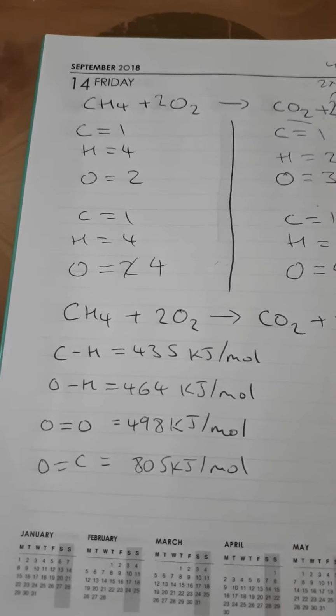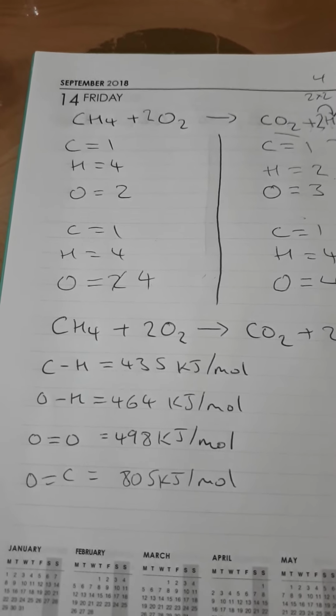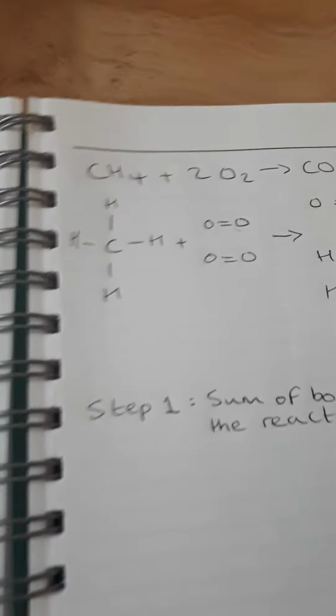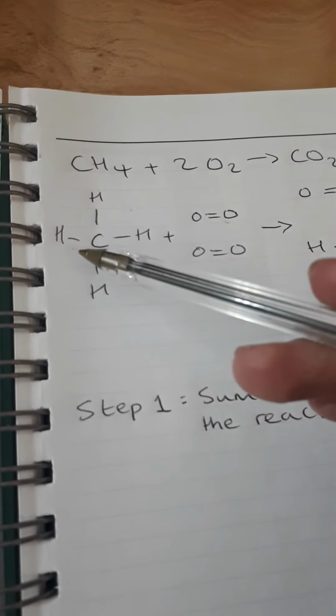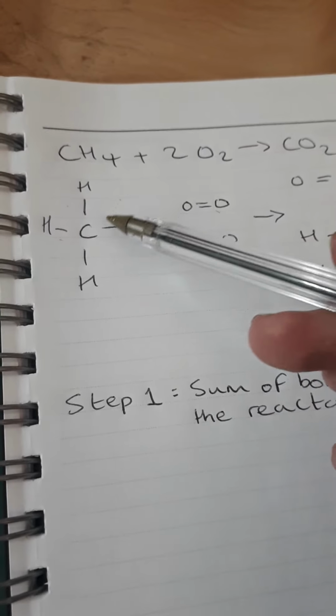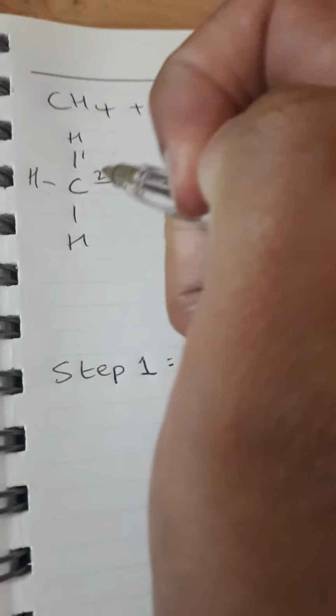So the first bond we look at, if you look at a table, we've got CH4 and 2O2. So you're going to have the C-H bonds, which are 435 first. And we have 1, 2, 3, 4. I'll just number them just to make it easier. So we've got 4 C-H bonds.